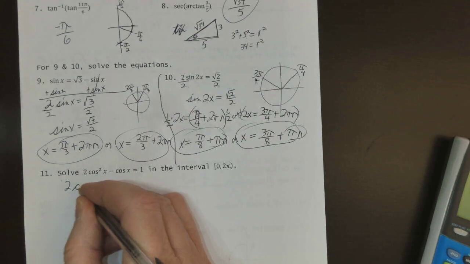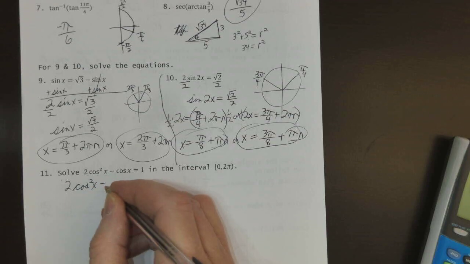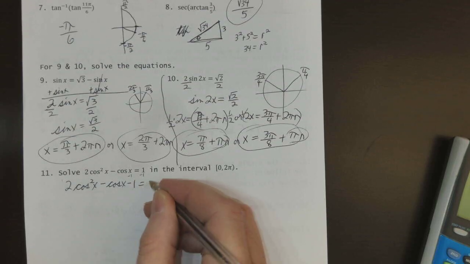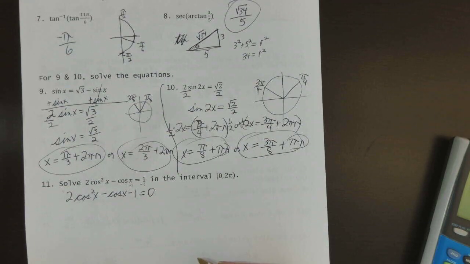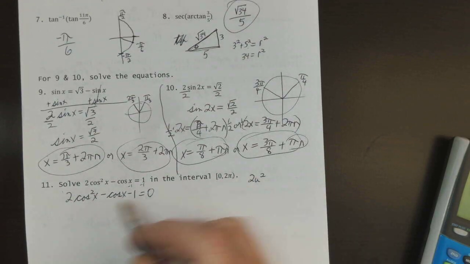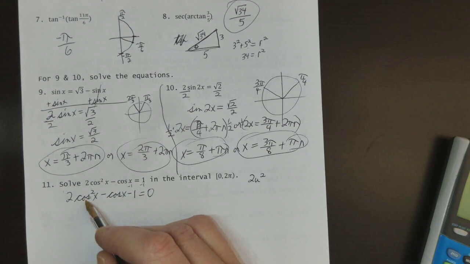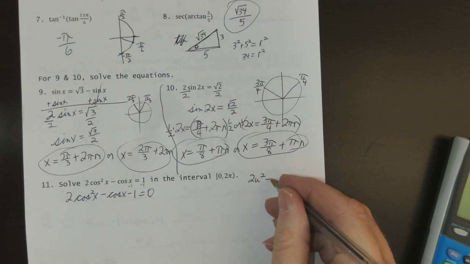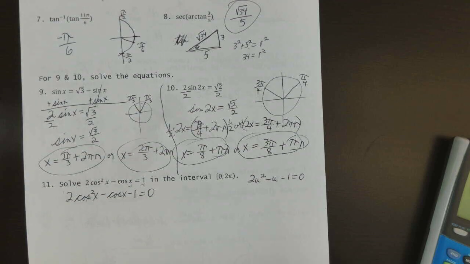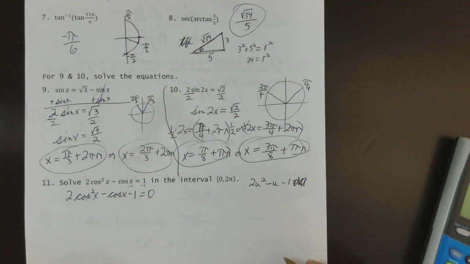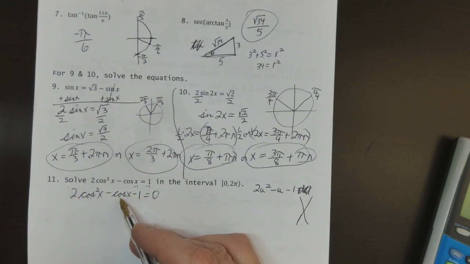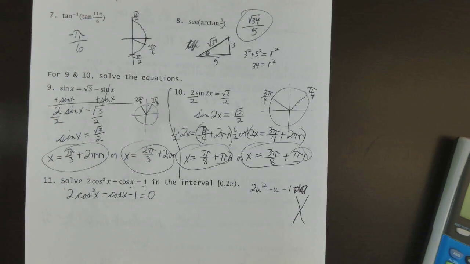So I've got 2 cosine squared x minus cosine x. I'm going to subtract 1 from both sides, minus 1 equals 0. Instead of using cosine, I'm using u. I'm looking at 2u squared minus u minus 1 equals 0. I'm just trying to factor that. I just want to factor this polynomial and then transfer it over here so that it'll make it easier to solve.